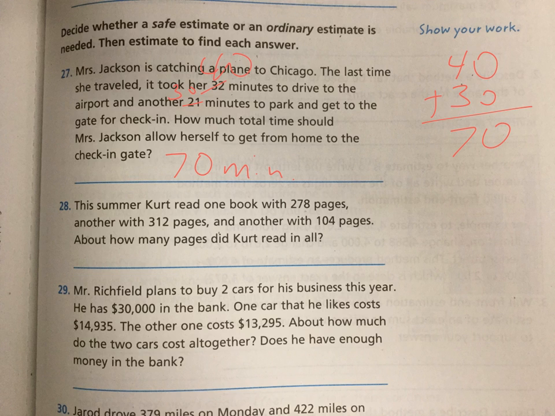Okay, so 278 would round up to 300, 104 would round down to 100, and 312 would round down to 300. Now we have simple math. 300 plus 300 plus 100 is 700 pages. Okay, that's a G, believe it or not.